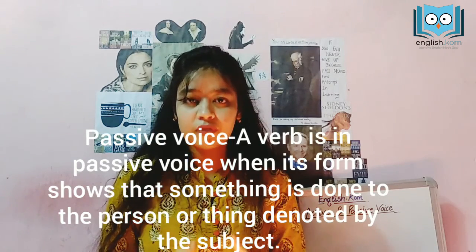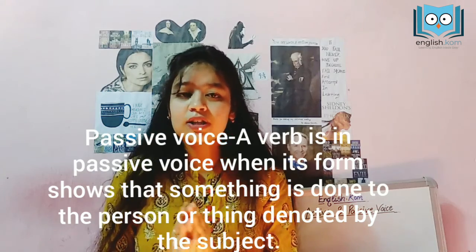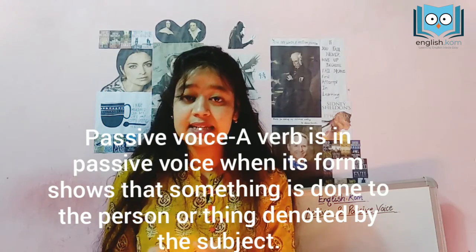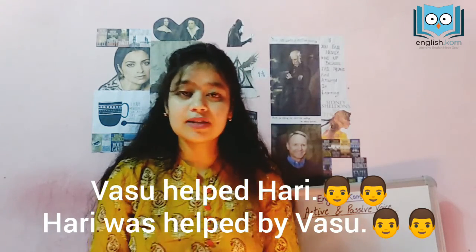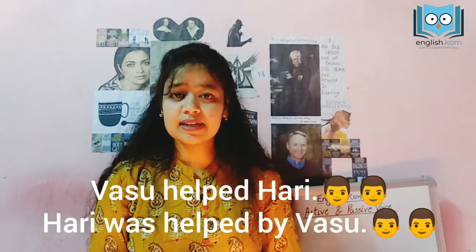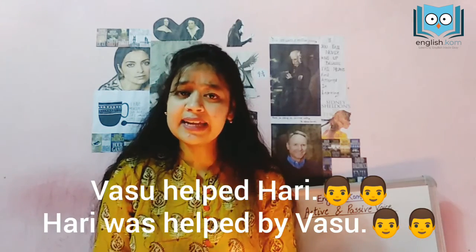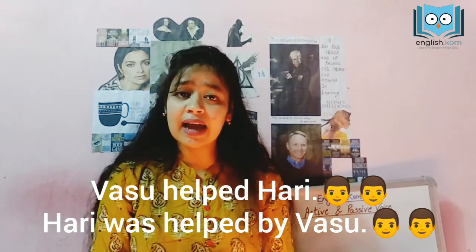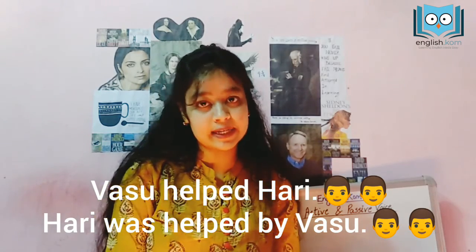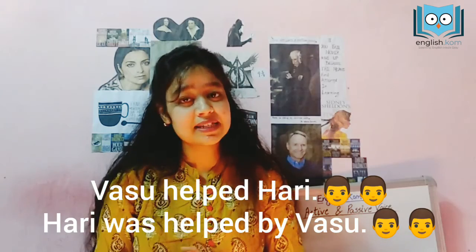Then we have passive voice. Passive voice is that form of verb in which the person or the thing denoted by the subject is a receiver of an action. It is passive because something is done to it and it receives the effect. For example, Vasu helped Hari and Hari was helped by Vasu. So in the first sentence, Vasu is the doer and he acts and hence active voice is used. In the second sentence, Vasu acts and the action is received by Hari. So in the second sentence, passive voice is used.